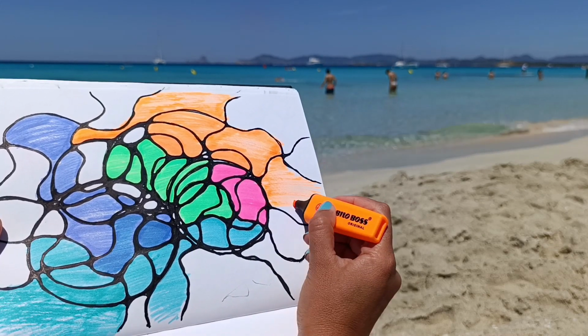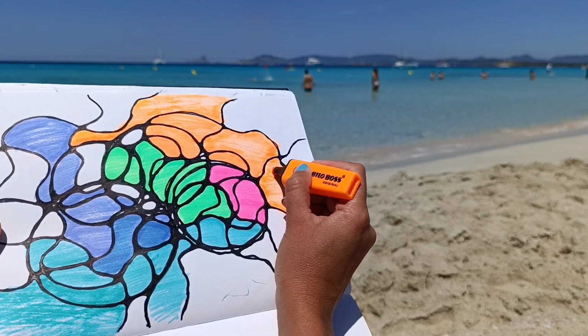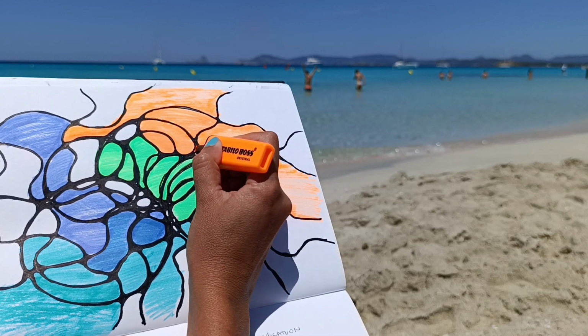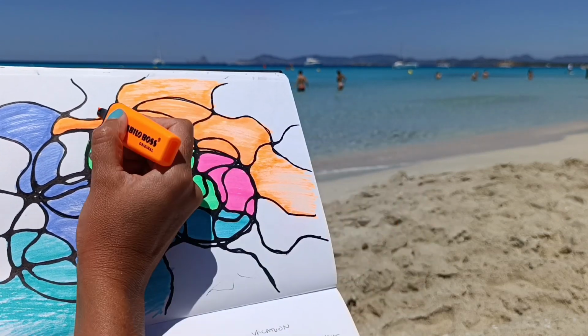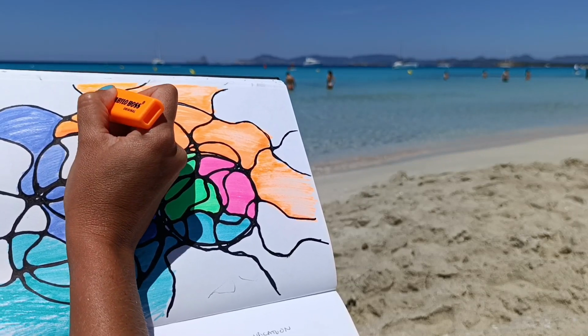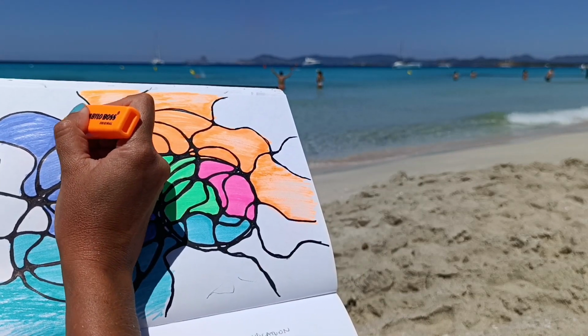And if you're following along with your drawing, be very intuitive with your colors. You don't have to follow my color scheme. You can do yours. Choose the colors of vacation, what that means to you.